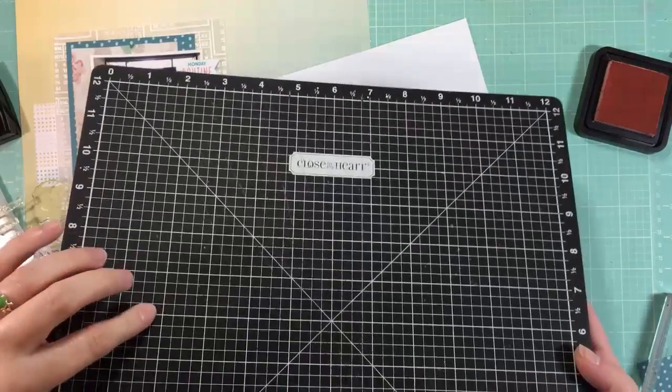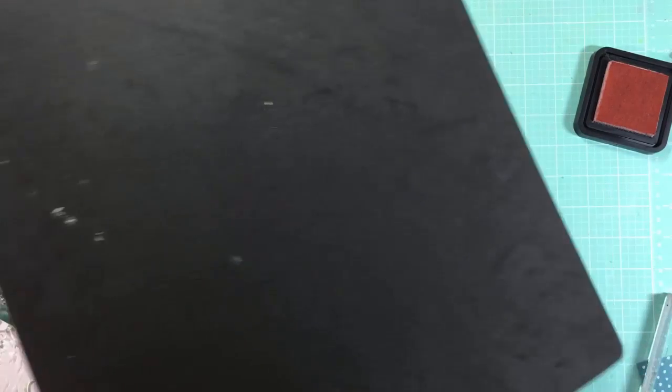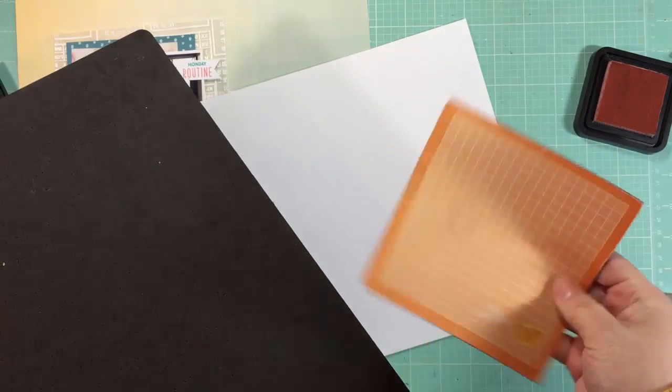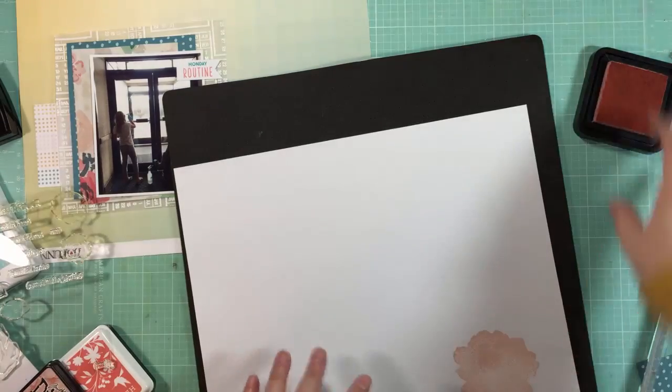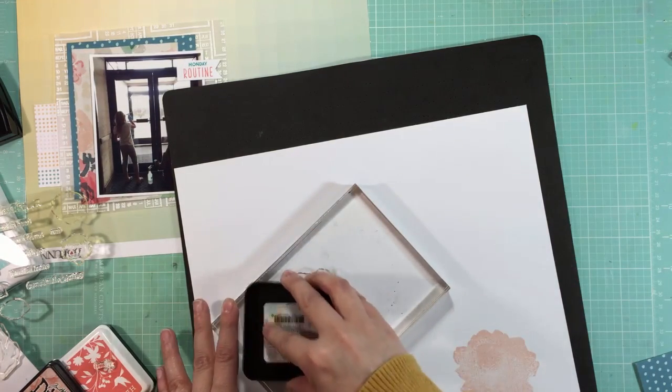This is a Close to My Heart Versamat. Just on the back side, it has kind of a foamy cushion. But you could also use this little mat from Amy Tangerine that's for poking holes and stuff. You could use that too. So I'm going to try that one more time. It doesn't look too bad, and I don't care if it's exactly perfect.